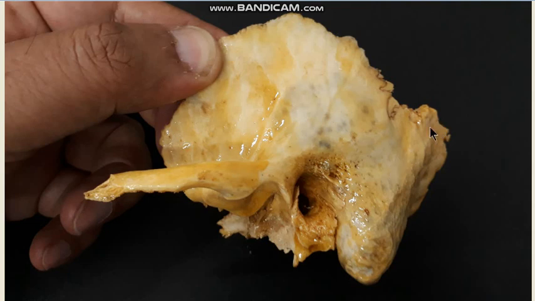Not only that, still behind somewhere here you have the attachment of the occipital belly of the occipitofrontalis spilling over from the occipital bone. Now to this mastoid process and extending upward you have the attachment of the sternocleidomastoid, splenius capitis and longissimus capitis, three muscles.